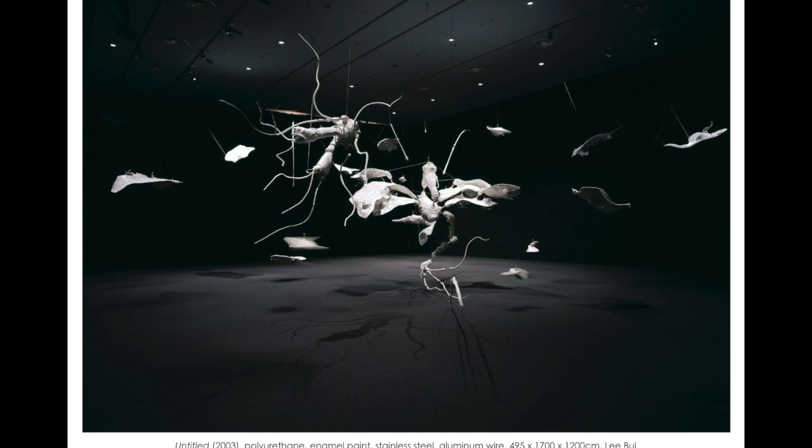So this is an interesting example of how she's used suspended sculpture to create a dynamic environment in which the organism, which is part organic, part mechanic, appears to be exploding as if it's frozen in time. And it's interesting to note with this installation how she's created a completely black background and floor to really highlight the detail of the sculpture and the detail of this kind of frozen exploding effect.